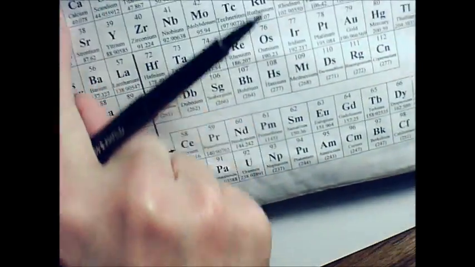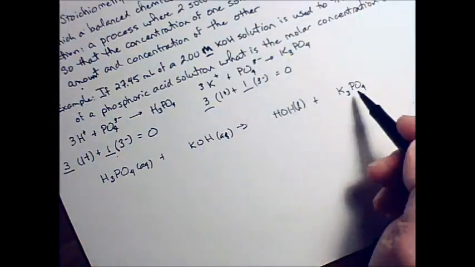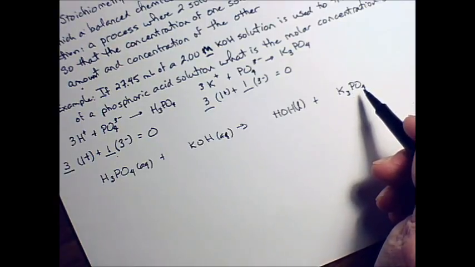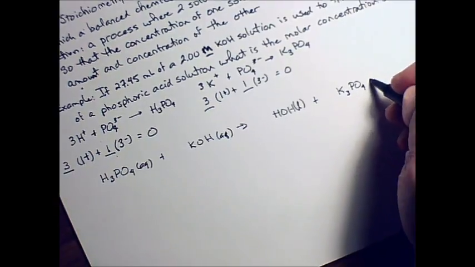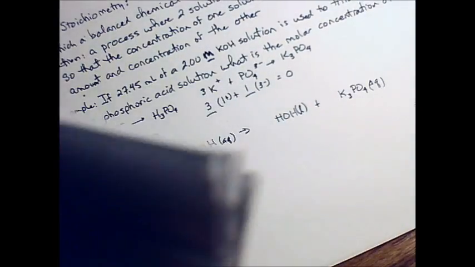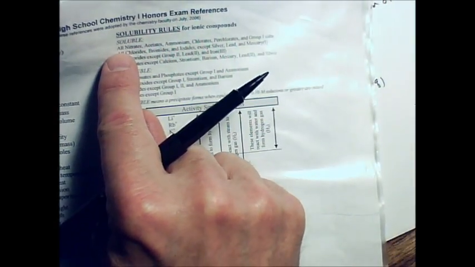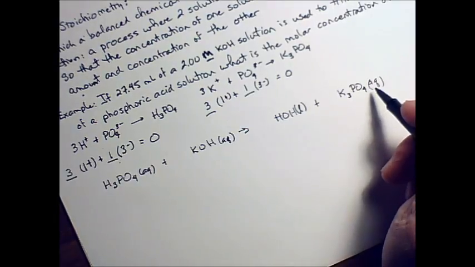The column 1. Where's potassium? In column 1. So is this going to be solid or aqueous? Aqueous. Okay. You could also find this in the very first rule up here where it says all group 1 salts in the first rule here are soluble. So in both places this comes out to be soluble or aqueous.